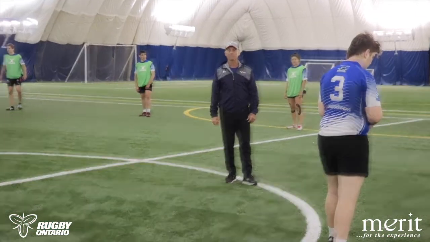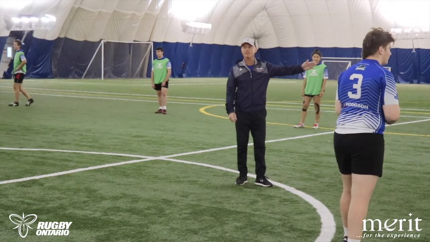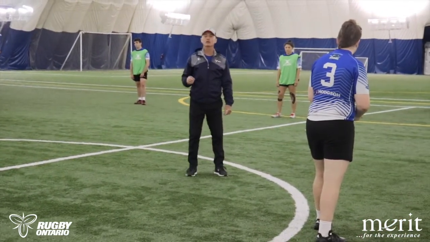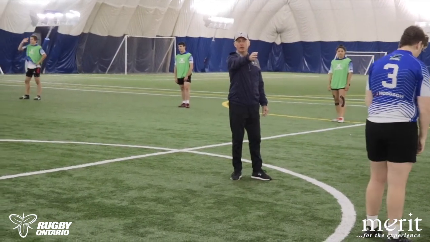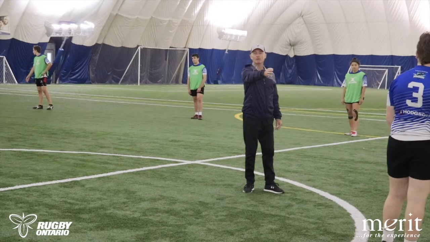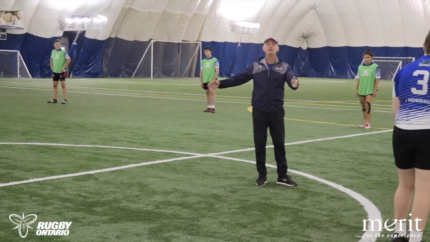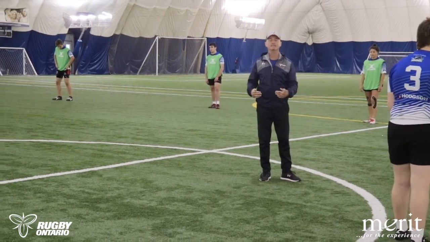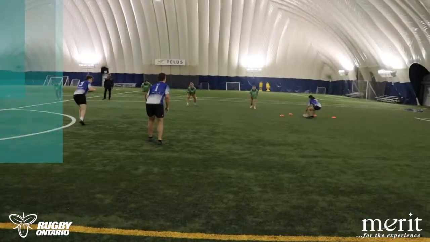Now our fourth option on attack off 9 is the direct express ball from the 9 to the pocket runner. Now, again, early communication will cue in our jack that he will then run a support line off the pocket runner. King and queen run the exact same blocker lines, again trying to decrease the line speed of the defense so we have time and space outside.